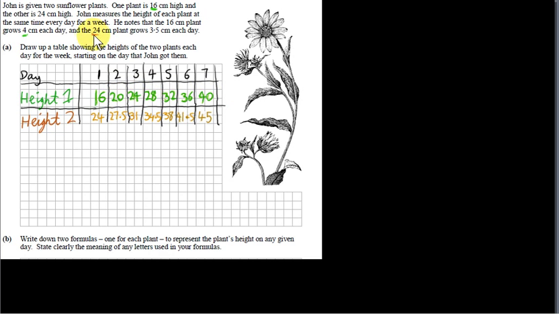The 24 centimeter plant grows by 3.5 centimeters each day, so its height on day 1 is 24, and we just add 3.5 onto 24 to get its height on day 2. That gives us 27.5. Adding 3.5 onto the 27.5 gives the height of the plant on day 3, and so on. Write down two formulas, one for each plant, to represent the plant's heights on any given day. State clearly the meaning of any letters used in your formulas.